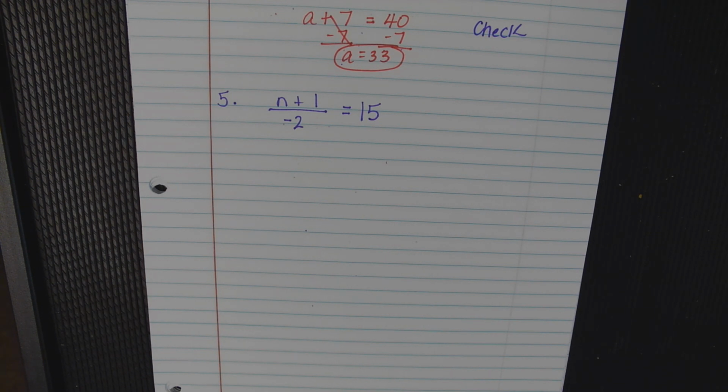Focus on the variable as n. Now you need to figure out, in this problem, what do you need to move or get rid of first? It's the same kind of problem, different numbers.